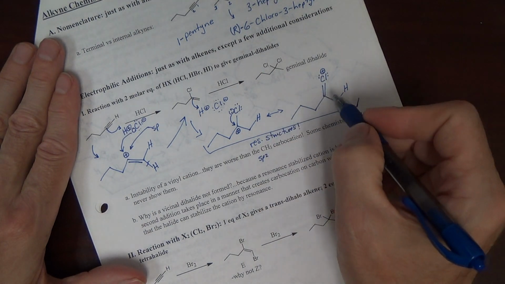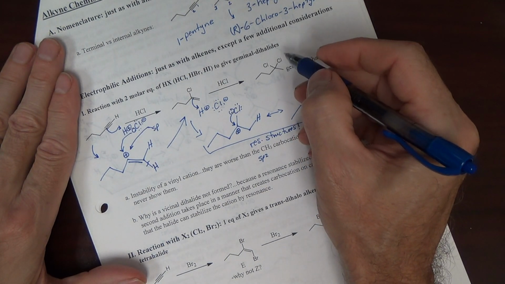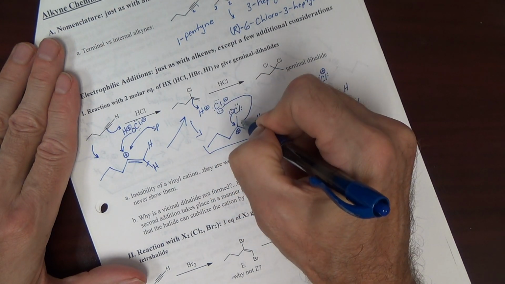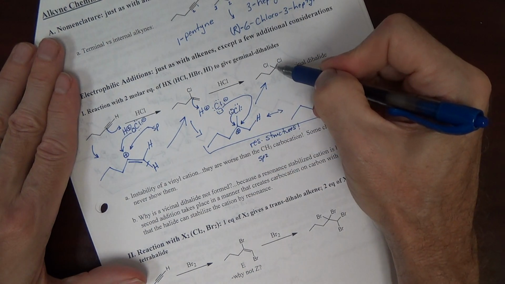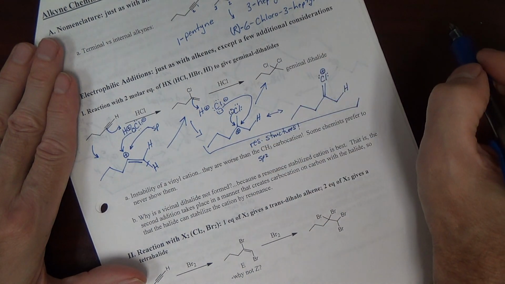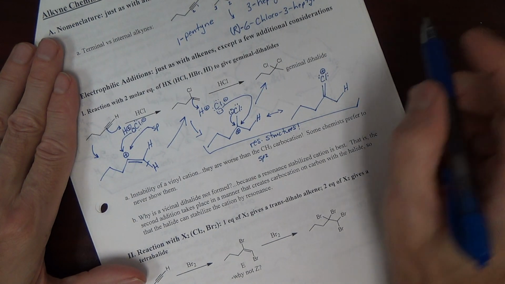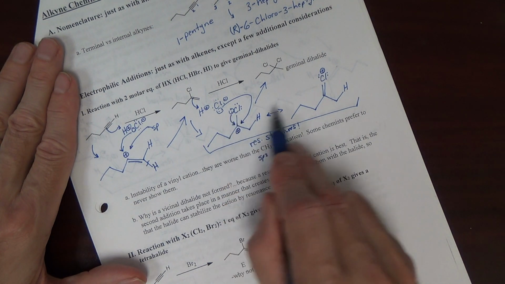Okay, resonance is here. How do we get the final product? Well, the Cl- that's up here attacks cation. That gives final product. We now have 2 chlorines bonded to that carbon. Now this arrow is our resonance mechanism arrow. We're showing the resonance.